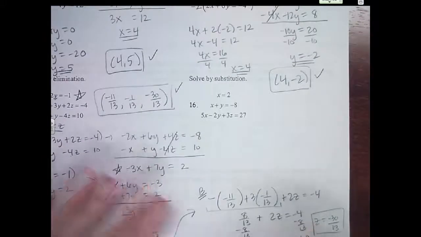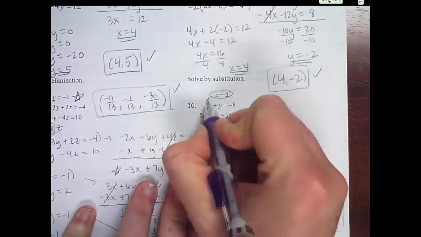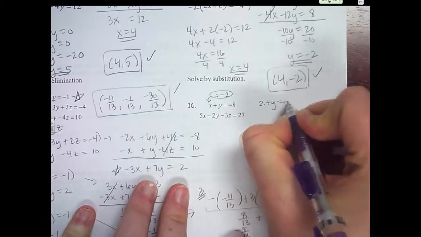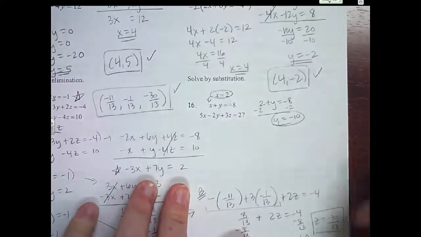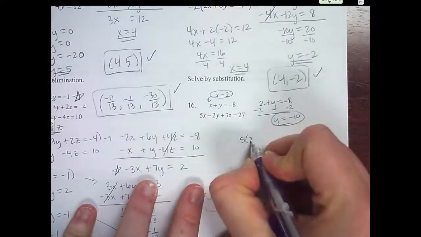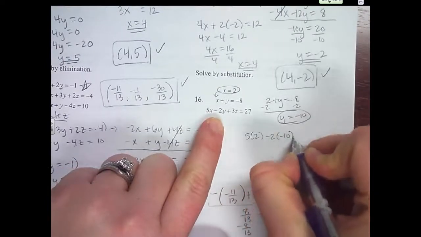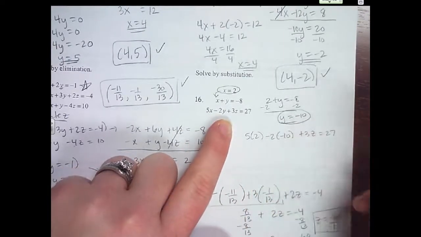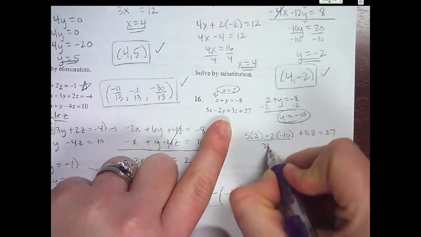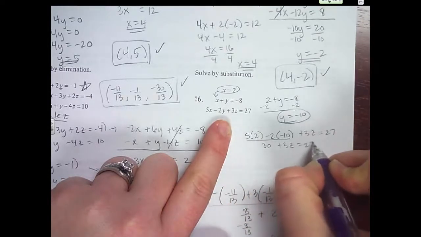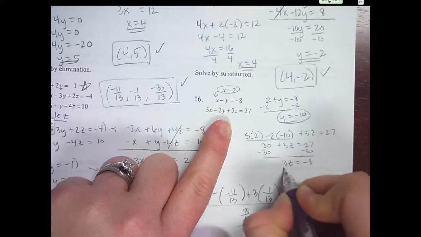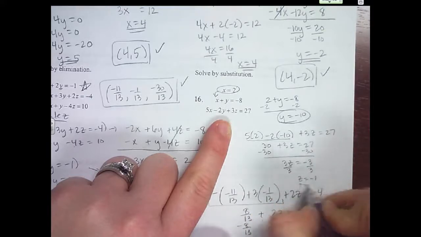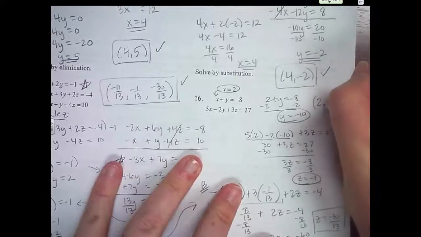Okay, substitution. Now this one is a little bit easier. X equals 2, so I'm going to put 2 right in here. 2 plus y equals negative 8. Subtract the 2. Y equals negative 10. And now I can put that into this third equation. So 5 times 2 minus 2 times negative 10 plus 3z equals 27. So this becomes 30. Subtract over the 30. 3z equals negative 3. Z equals negative 1. So I have 2, negative 10, negative 1.